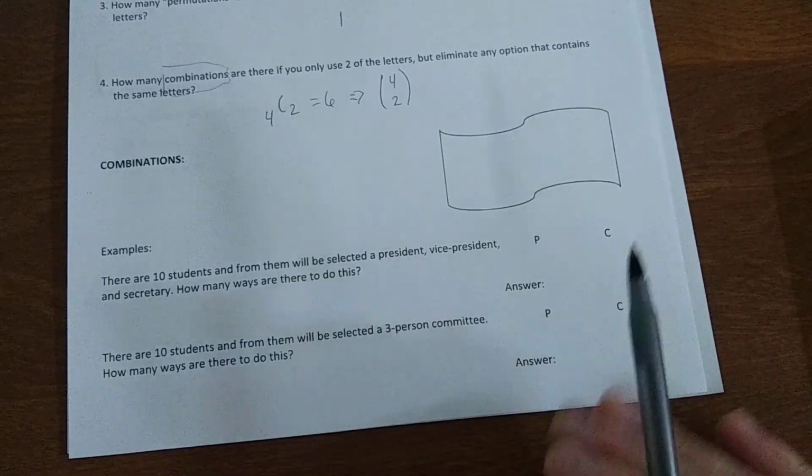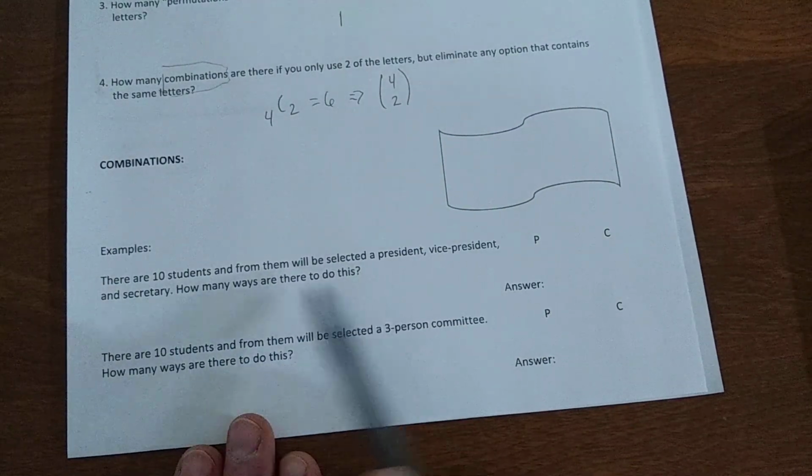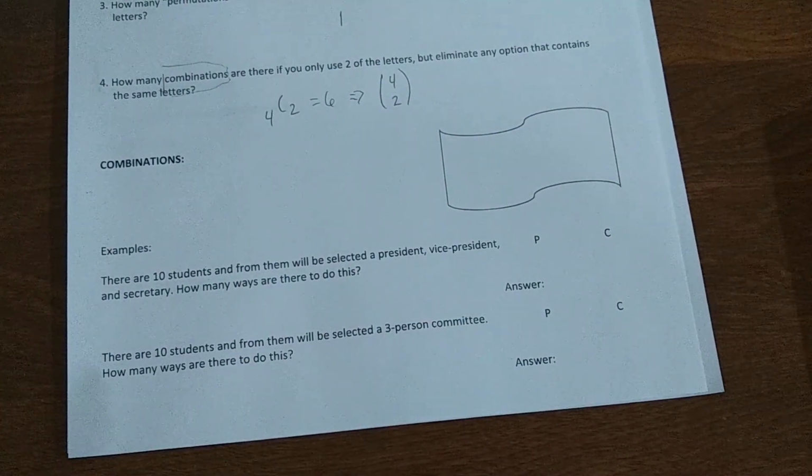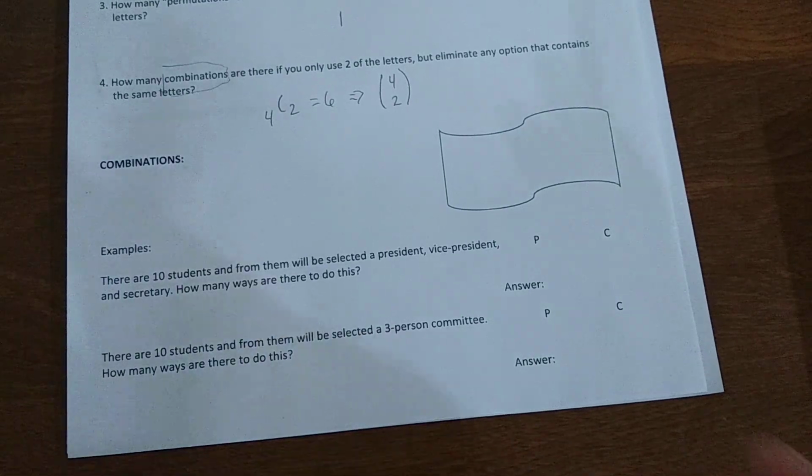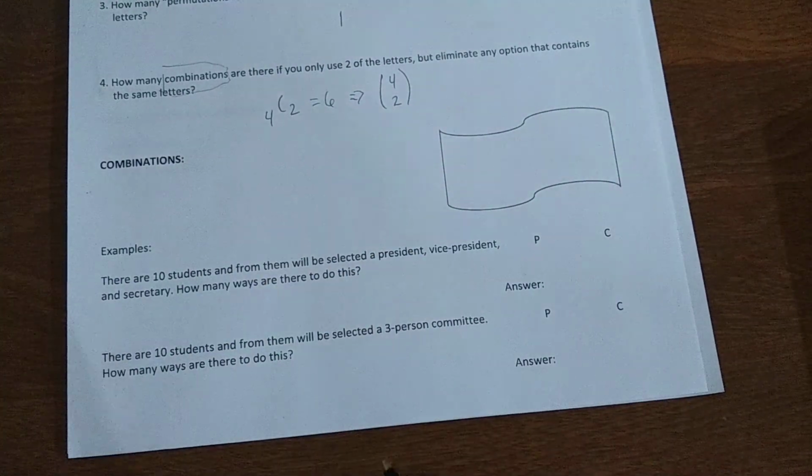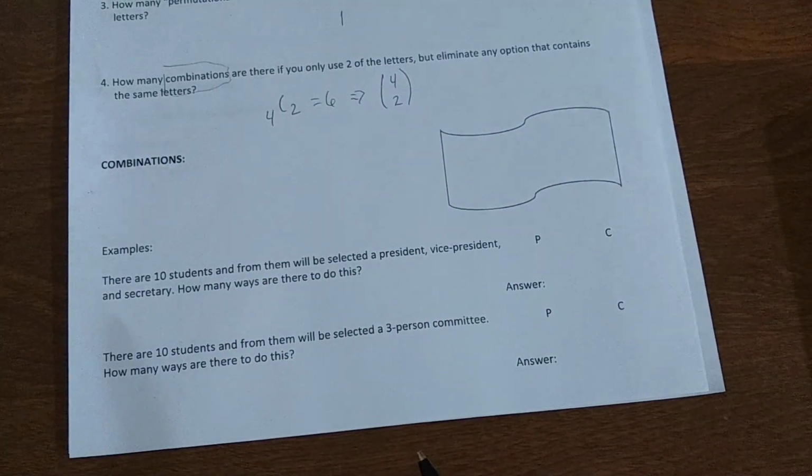All right, so I'm just going to give you a bunch of examples. I want you to pause it and try as many as you can. I want you to figure out, is it a combination or a permutation? Like I said, pause it, try a bunch, try some on the next page, and then we'll discuss.